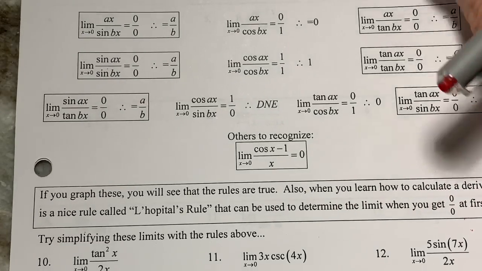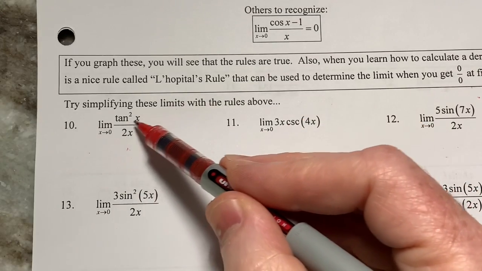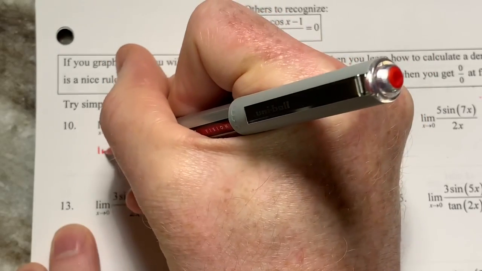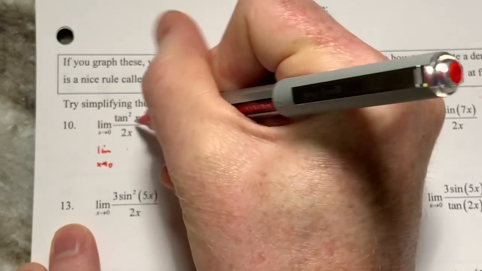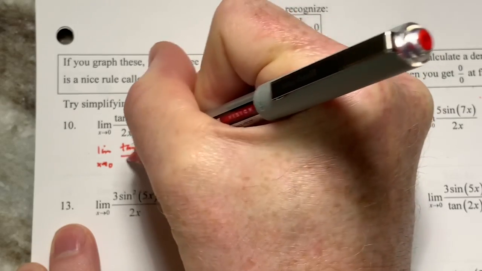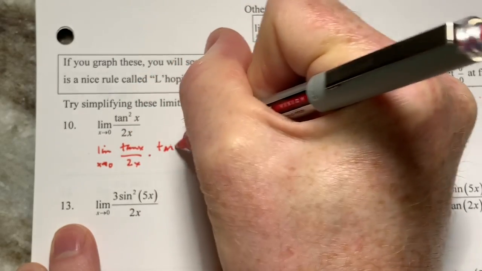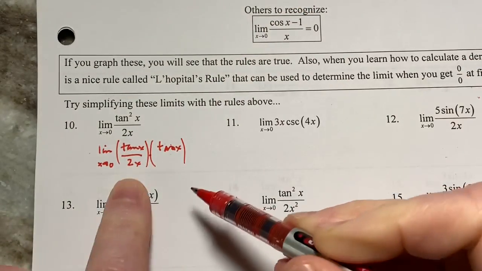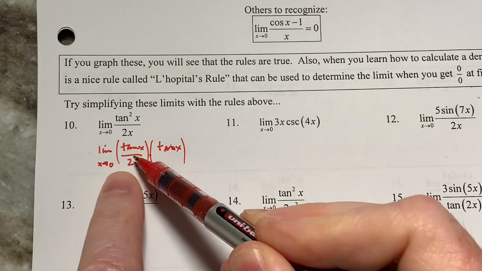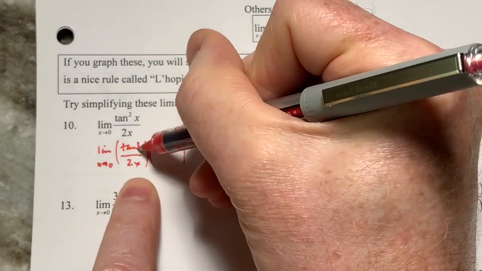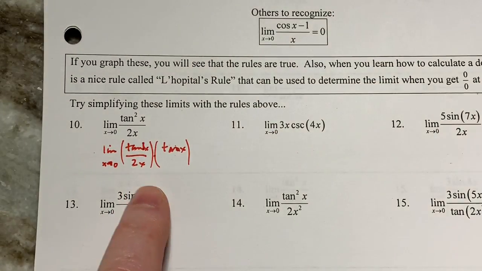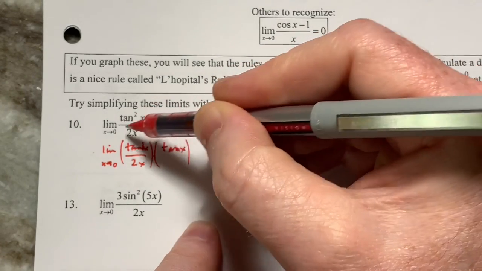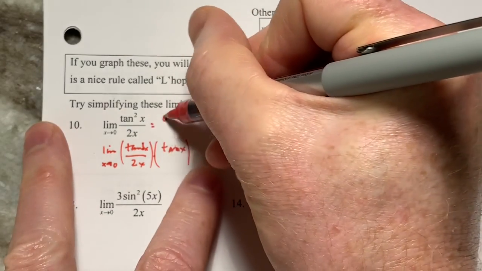Look at number 10. So I look at number 10 and I'm like, oh, wait a minute, tangent of x over 2x, but it's squared. Well, that's okay. I can rewrite that. So I'm going to rewrite this limit as tangent x over 2x with one extra tangent left over. Okay? So I have the limit of both of those. Well, this is now a rule. The tangent of x over something x, all you got to do, because that gives me 0 over 0, and again, I know that I'm getting a 0 here because tangent of 0 is 0, 0 squared is 0, 2 times 0 is 0.